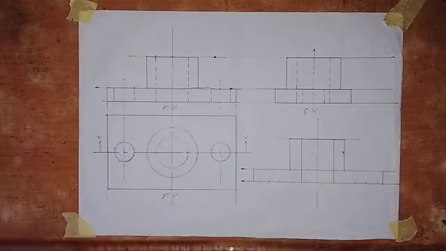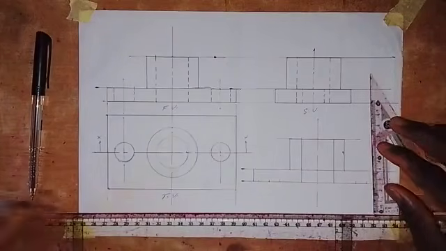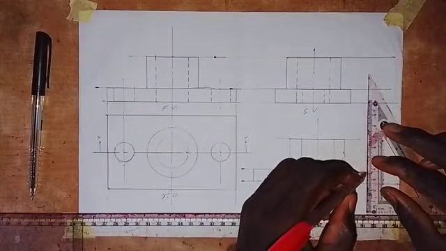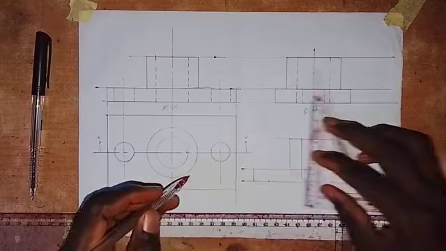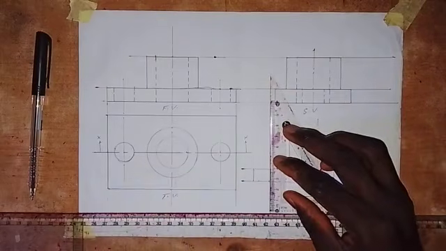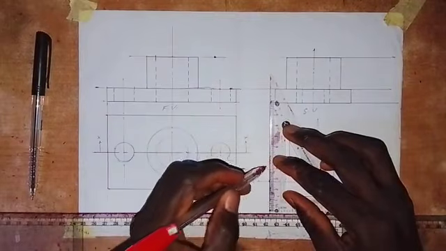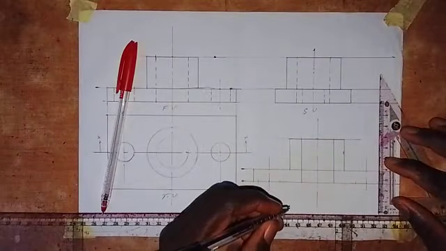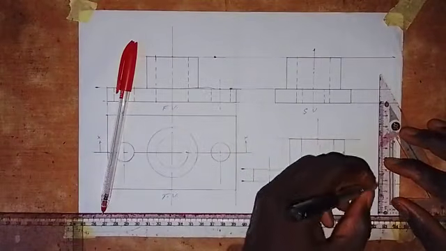Okay, so what we are to do now is that we first of all draw the center line. So draw the center line here. This is a vertical center line for this hole. And then you come here, you also draw a vertical center line for this hole, like this. Okay, so then this line now, we make it a thick line.